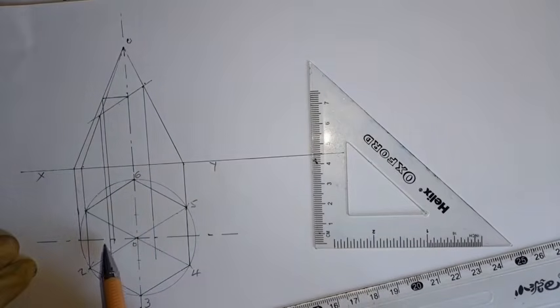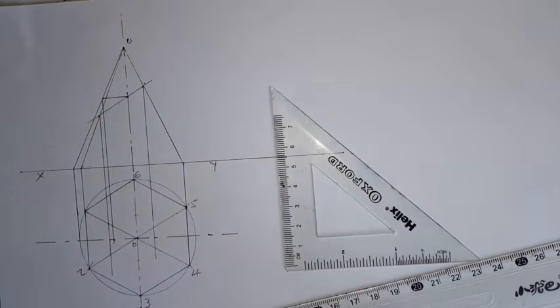So you're going to join this here, here, here, here, here to give us the plan for the cut face. So we are going to join with an outline. And this is how we do it.